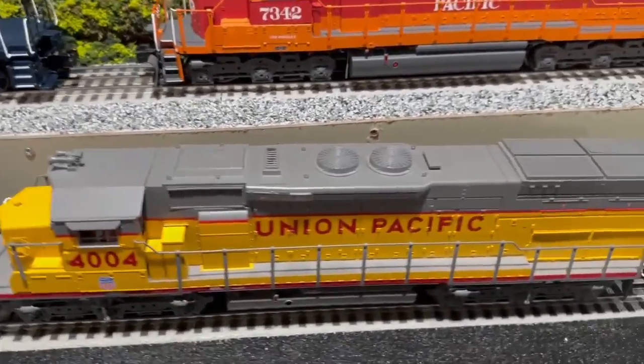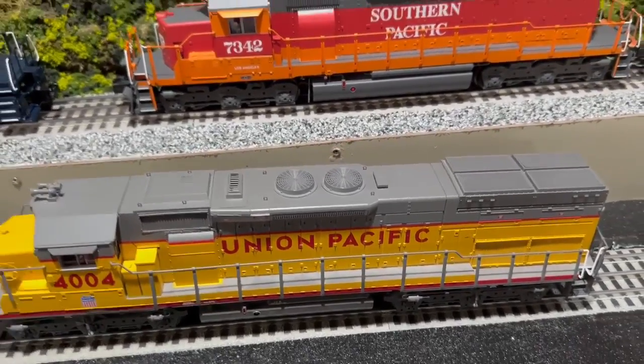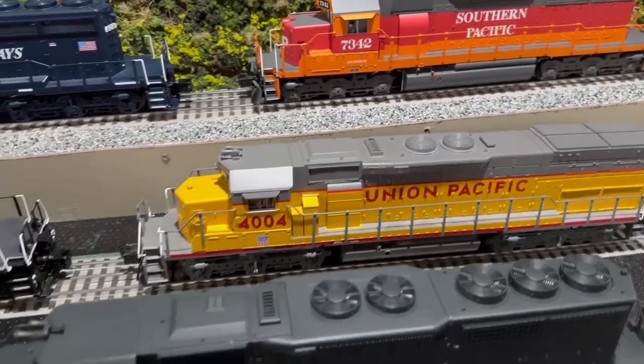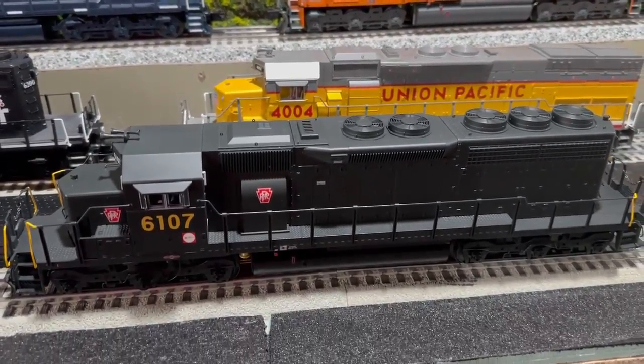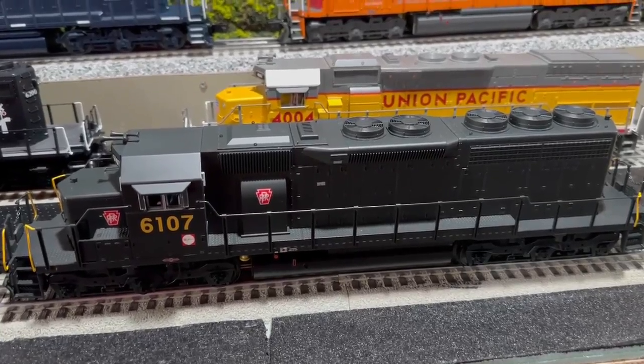All right. Very high marks for this guy as well. I really like those engines. Moving down, this is another SD40. This is an Atlas Master SD40.